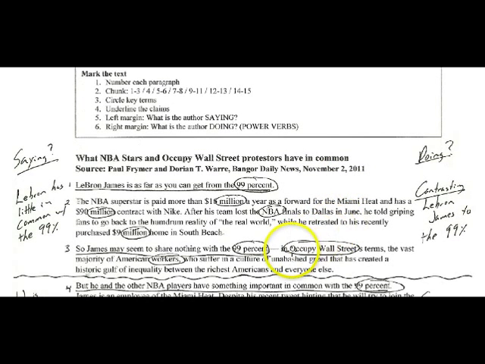When we get further down, there's Occupy Wall Street, a word from the title, and workers, because we know that that is what this protest is about. Then we want to underline any claims. So here, this student has underlined LeBron James is as far as you can get from the 99%. That's a claim. That's a belief that the author thinks. And down below that, so James may seem to share nothing with the 99%. That's another belief of the author. Usually those can appear at the beginning of paragraphs like topic sentences as well.